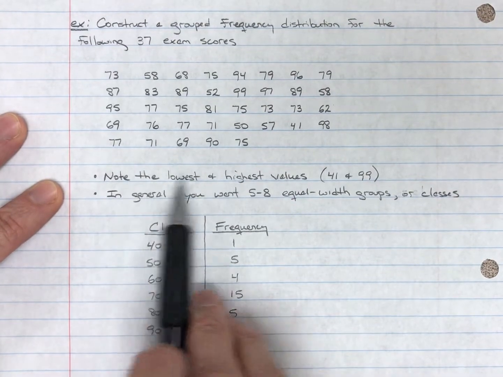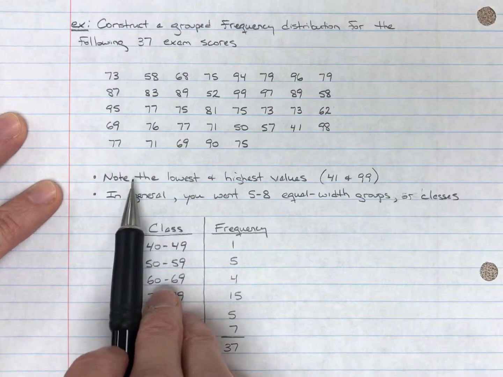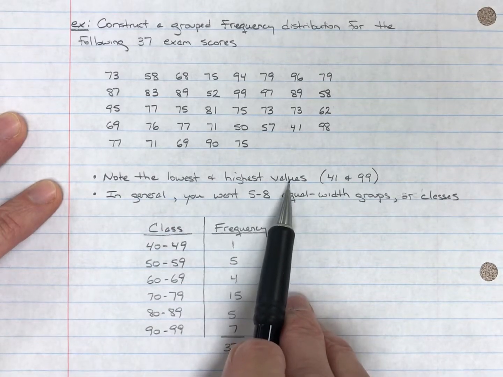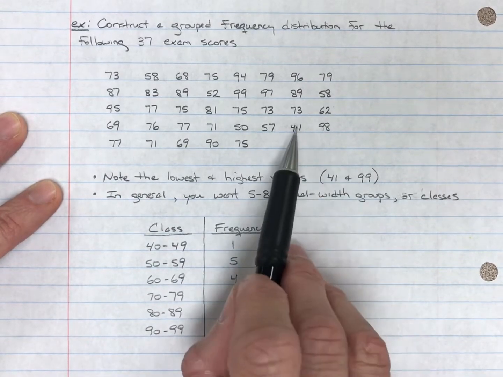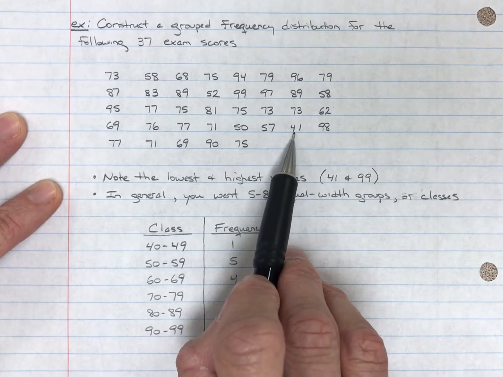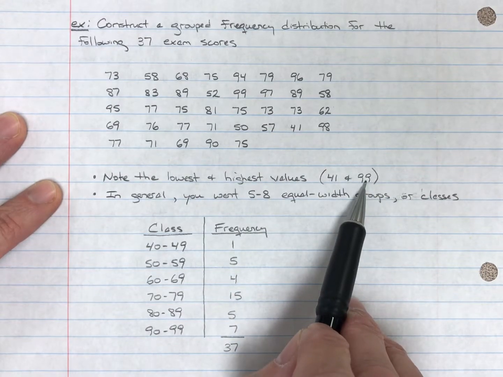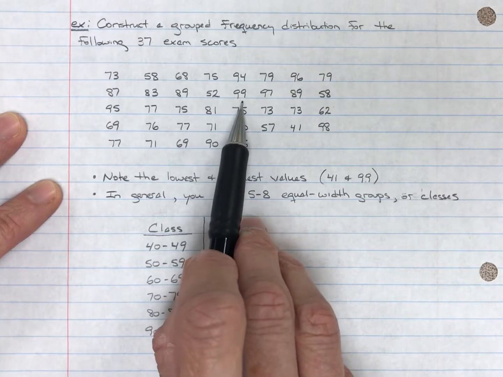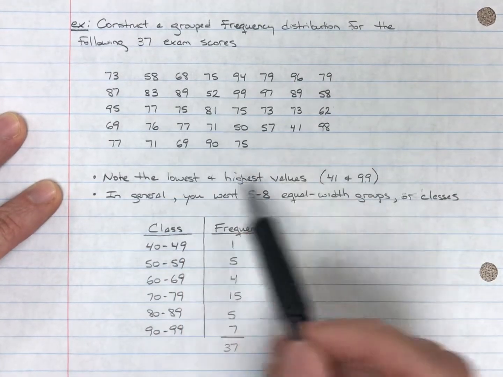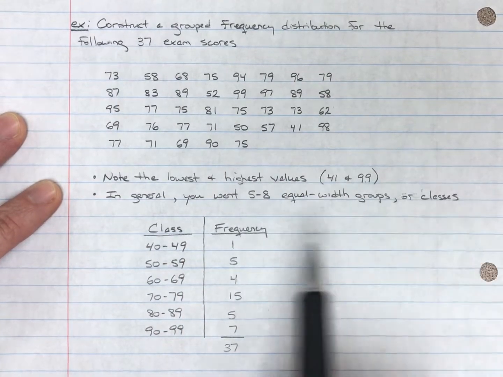And there are a couple of things to keep in mind. You, of course, need to note the lowest and the highest values. In this case, the lowest value is 41, it's here, and the highest value is 99, and it's right here, because they have to be included. So you need to make sure you know the highest and lowest values.